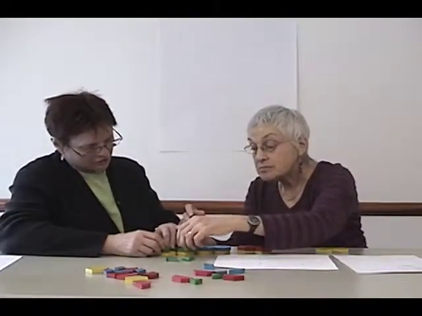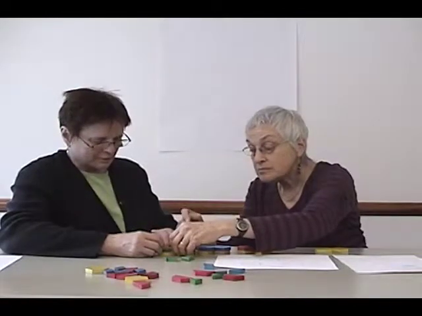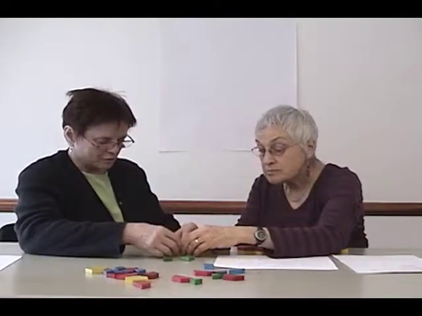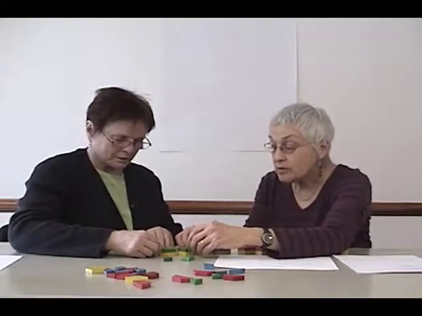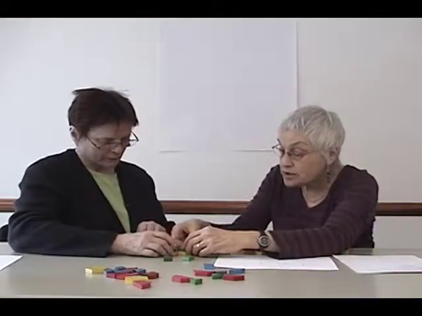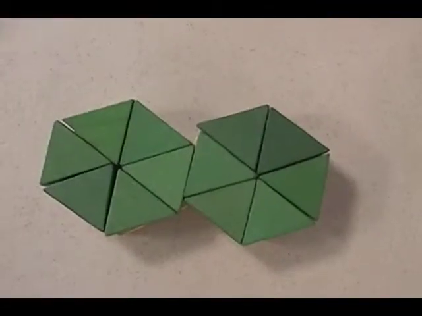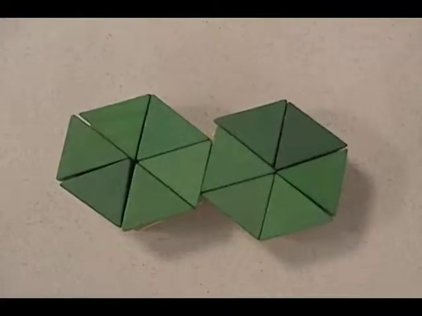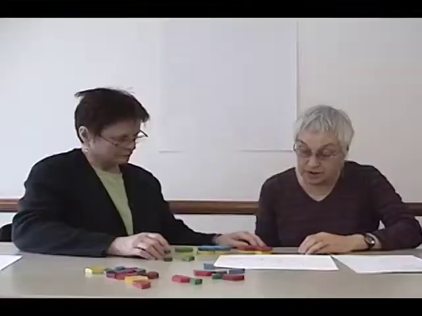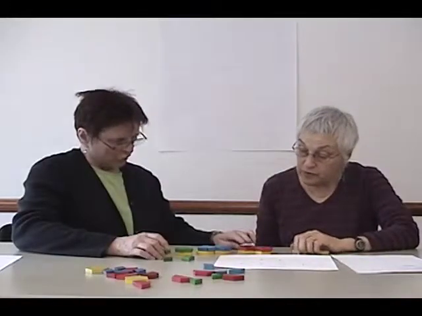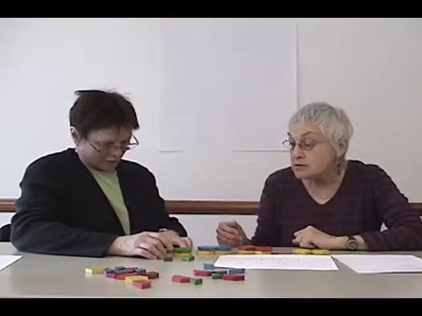So if 6 fits on 1 half, that means 12 fits on the whole amount, so the greens are 12ths. So what fractions do we have here now? We have wholes, halves, fourths, sixths, and 12ths.